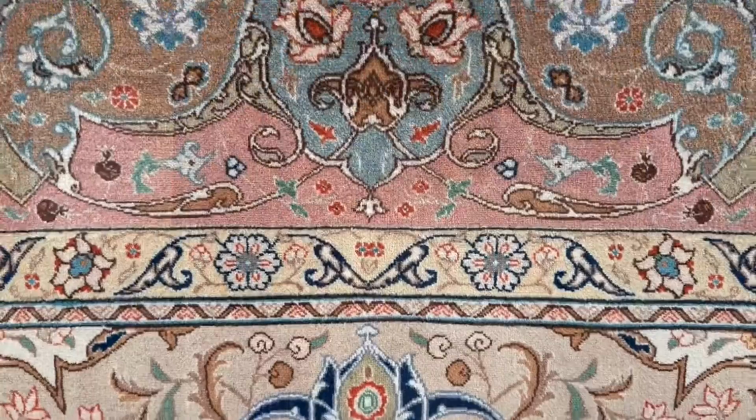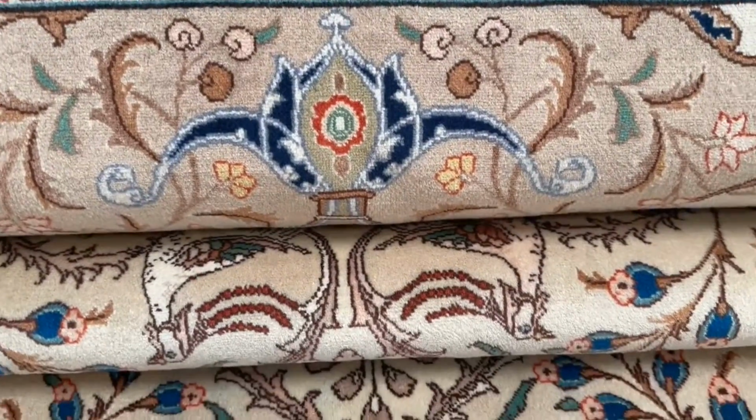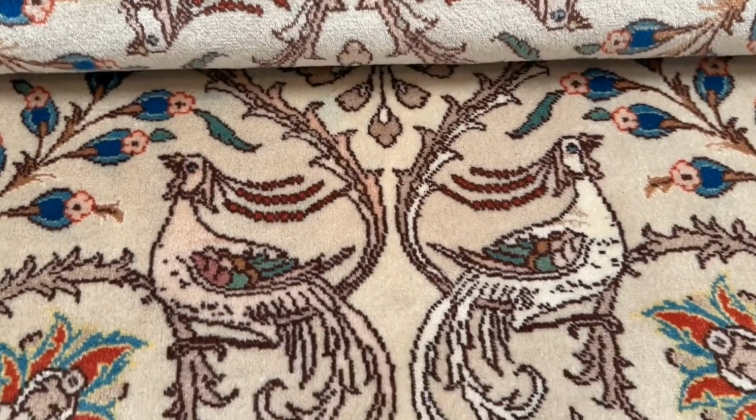So if the rug has a curvilinear design with a lot of details inside of the design, having the higher knot density will show that off better. Going back to that pixel analogy, if you have a higher resolution on your monitor, or let's say on a camera, then you're going to be able to capture more details and show more details.